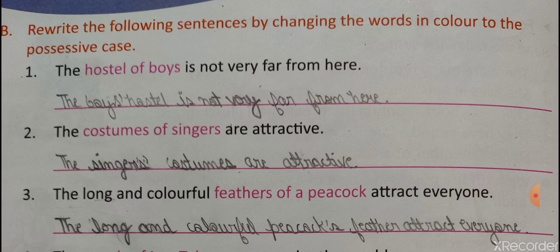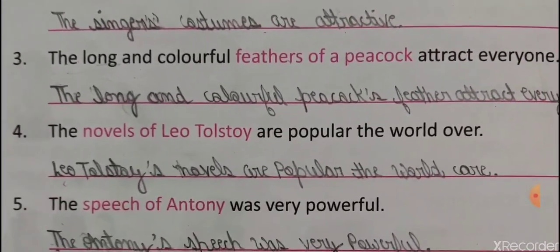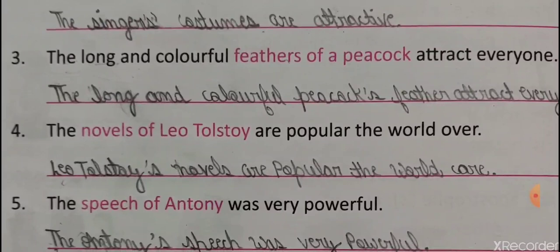The costumes of singers are attractive. So singers' costumes are attractive. Singers is written in plural form, so we have to write apostrophe after singers. The long and colorful feathers of peacock attract everyone. So the long and colorful peacock's feathers attract everyone. The novels of Leo Tolstoy are popular the world over. So Leo Tolstoy's novels are popular the world over.